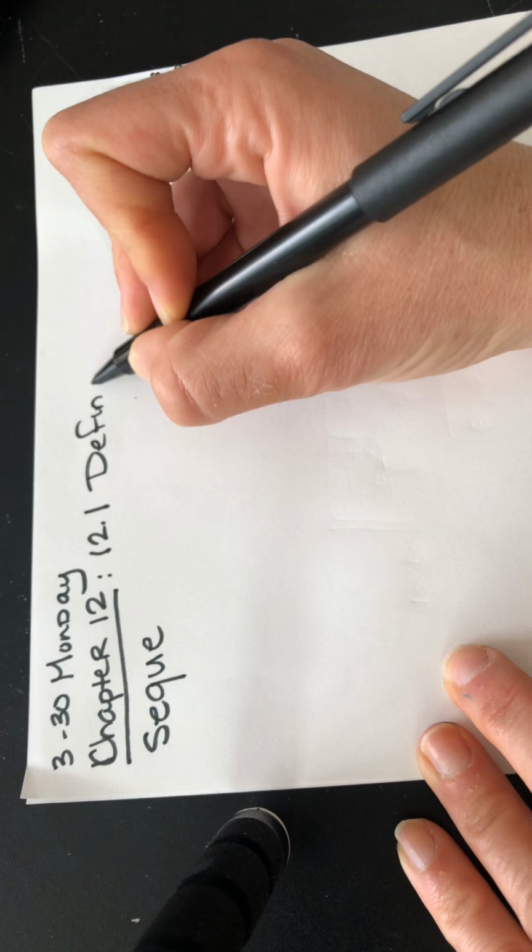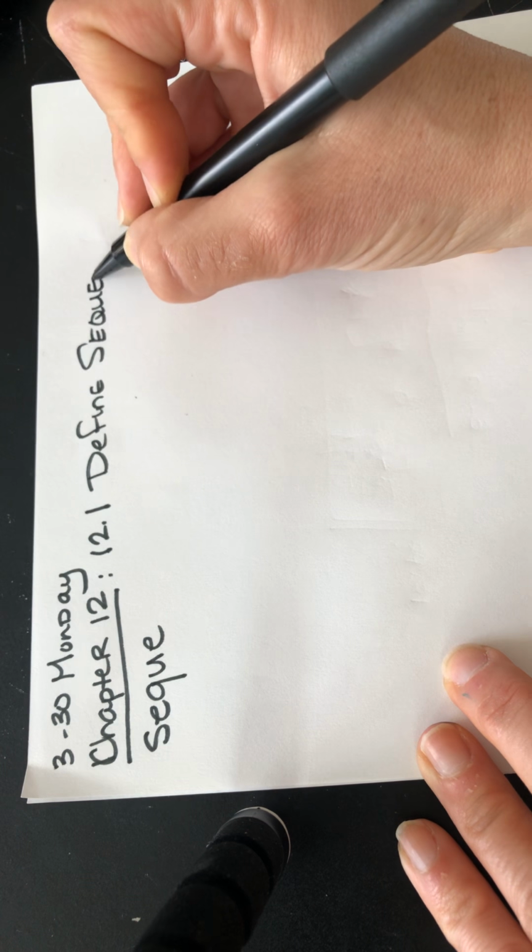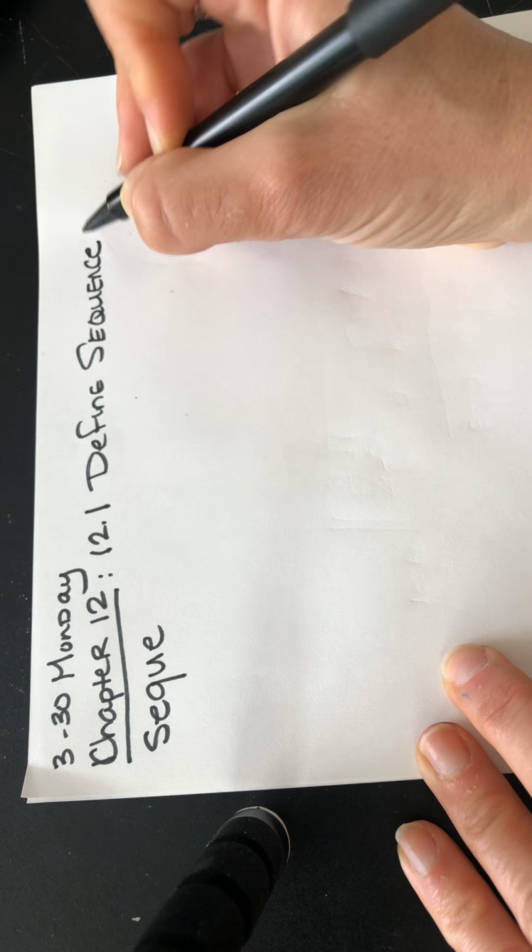We're going to be doing 12:1 just for today. A very simple lesson. So the unit is on sequence and series. So first we're going to learn sequence. So today's lesson again is 12:1, and it is to define what a sequence is. So what a sequence is.